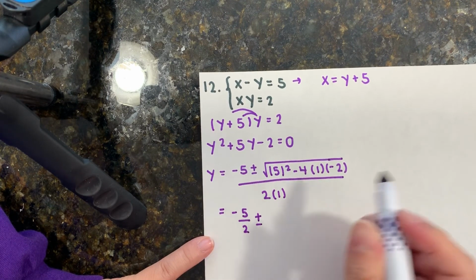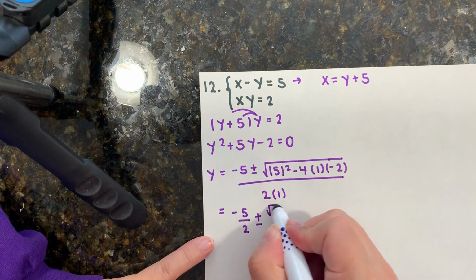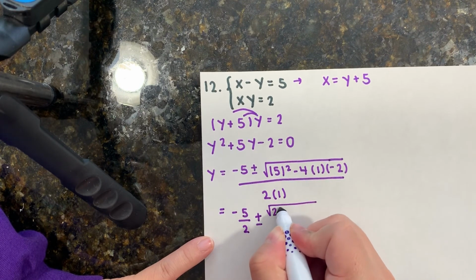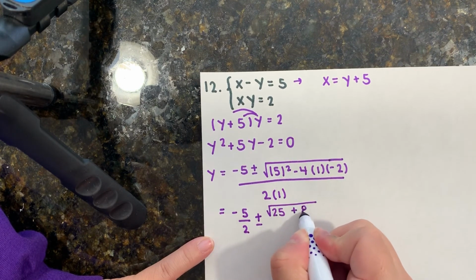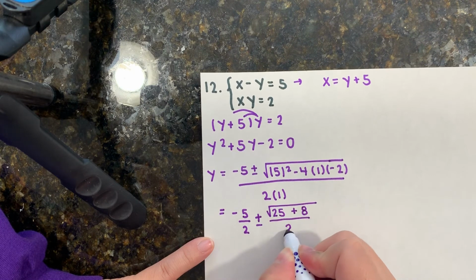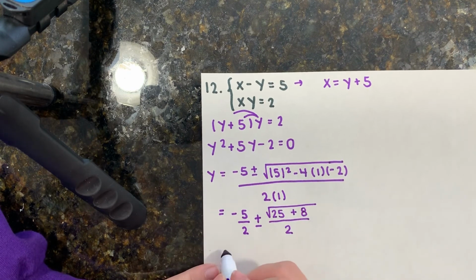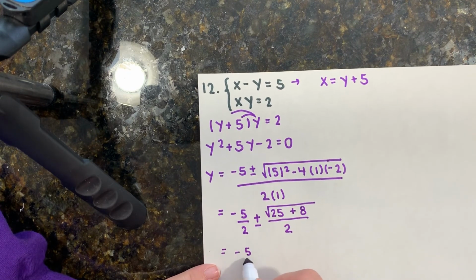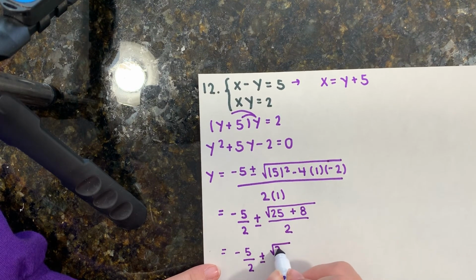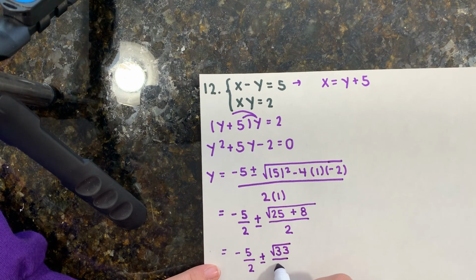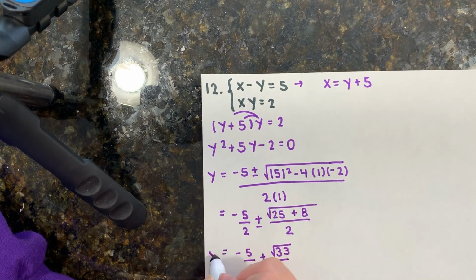So it'd be -5 over 2 plus or minus the square root of 25 plus 8 over 2. And that would give me -5 over 2 plus or minus root 33 over 2. And that would be your y.